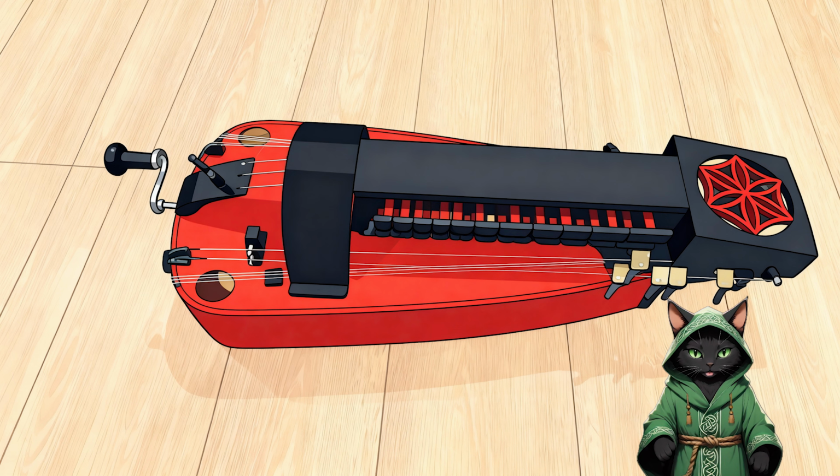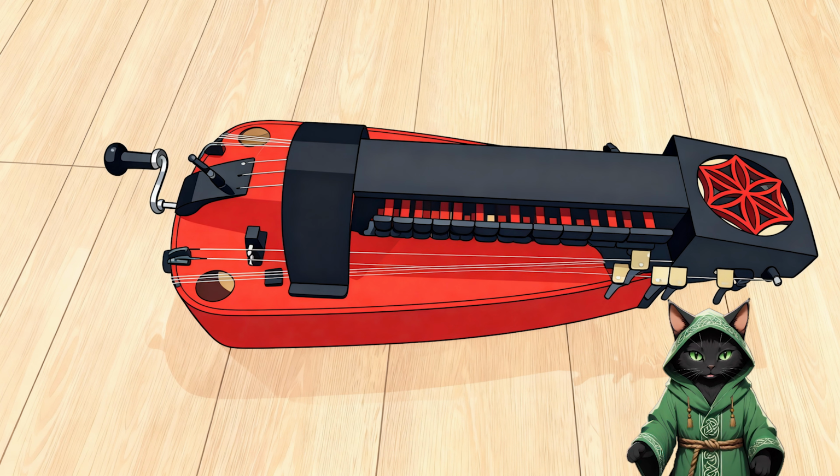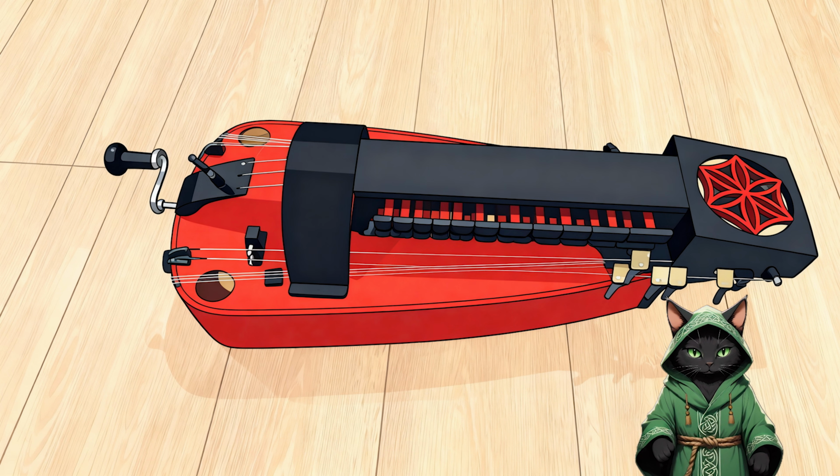Did you get it? Yes, the hurdy-gurdy. Did any of you guess it? You can write in the comments, show off that you knew from the beginning what instrument this track will be played on. And here's what I did.